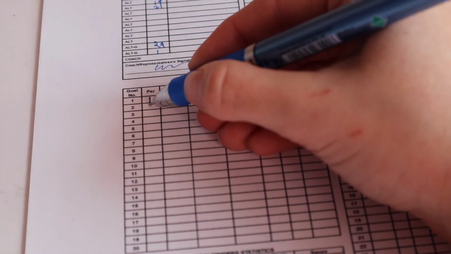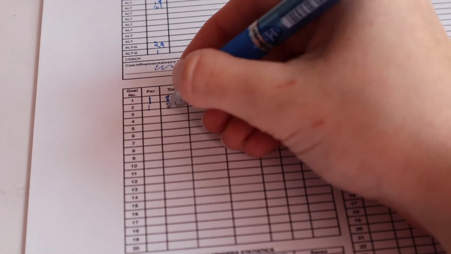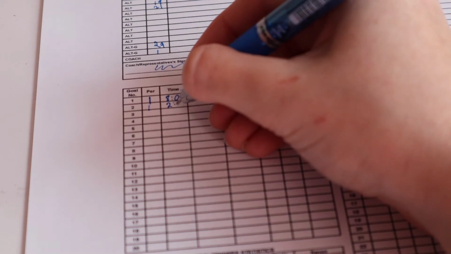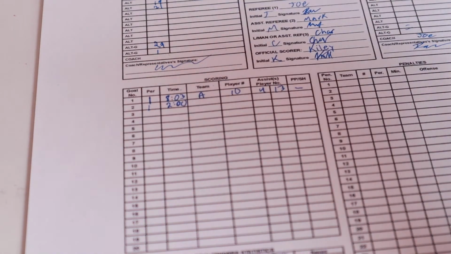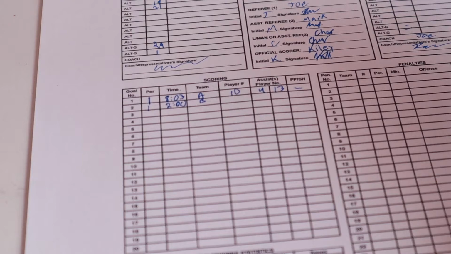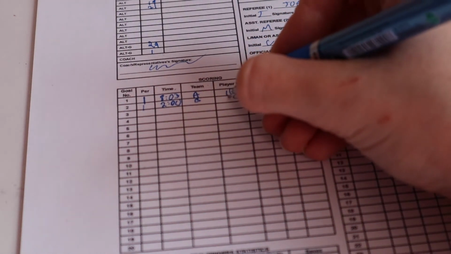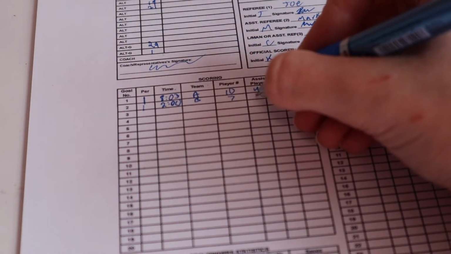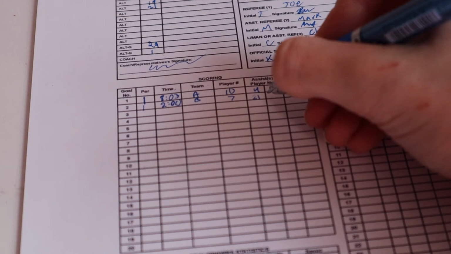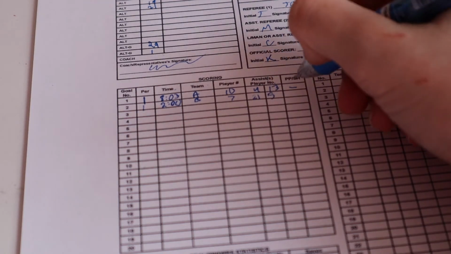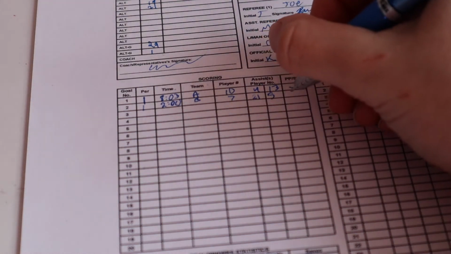We're going to have another goal, also in period 1. This with 2 minutes and 0 seconds, so right at 2 minutes. Team B is scoring this one. It's number 7, assists from number 21 and number 5. And this one is a power play goal.